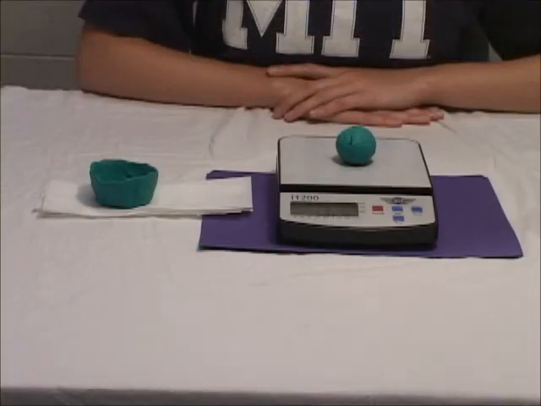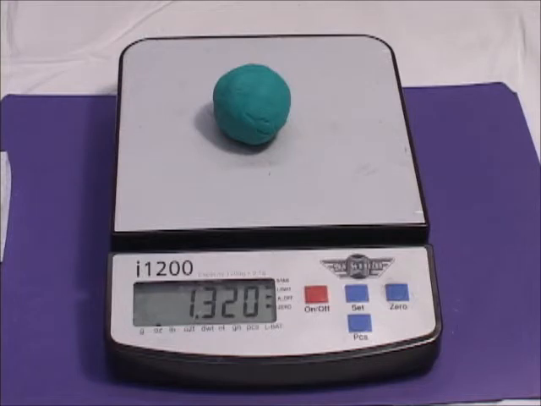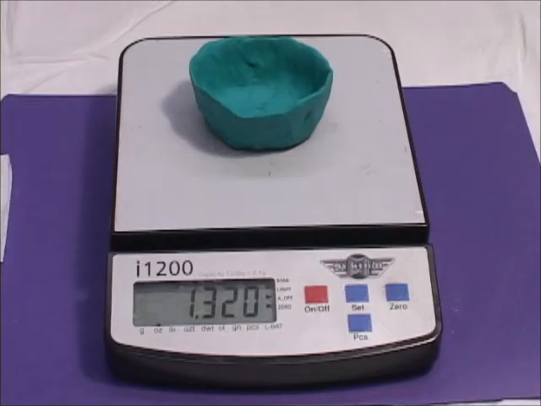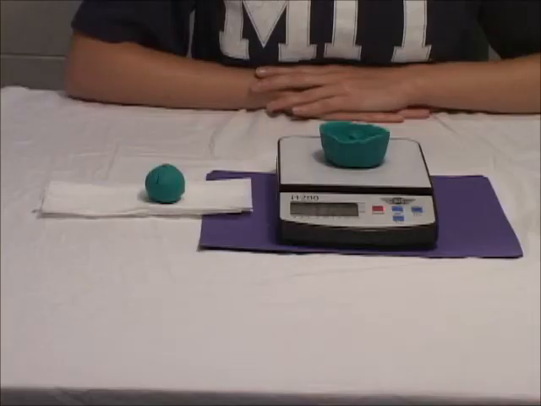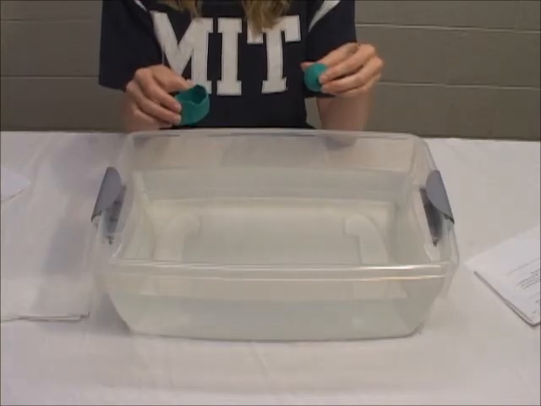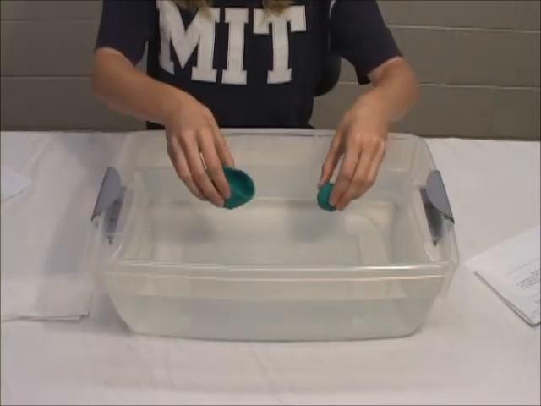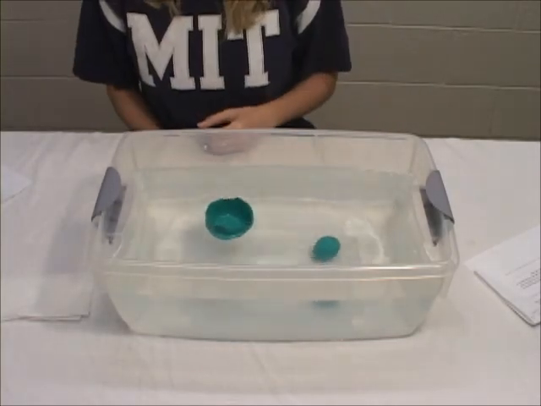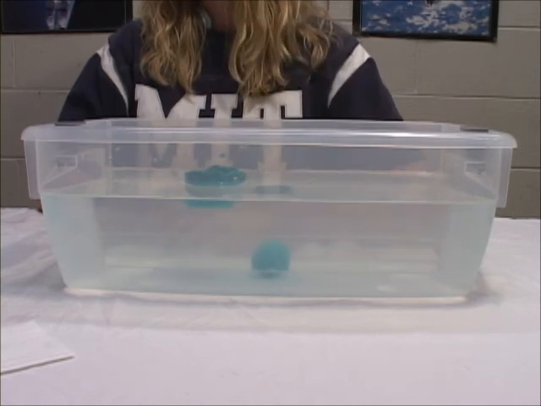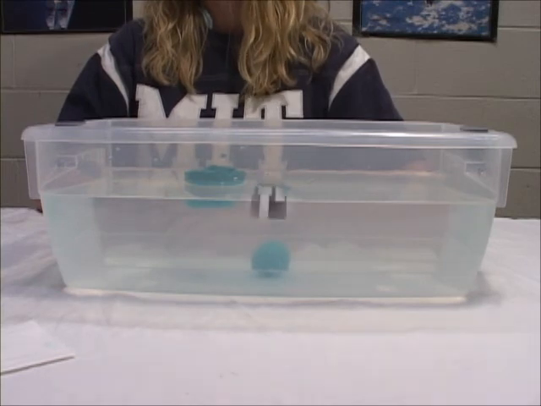Now we're going to try an experiment with clay. The ball of clay weighs 1.32 ounces. This boat of clay also weighs 1.32 ounces. Even though both of these pieces of clay have the same weight and density, they have different shapes, so they will displace different amounts of water. Let's see what happens when we add these 2 objects to the water. The ball of clay sinks while the clay boat floats. This is because the clay boat displaces more water than the clay ball, giving it more buoyancy.